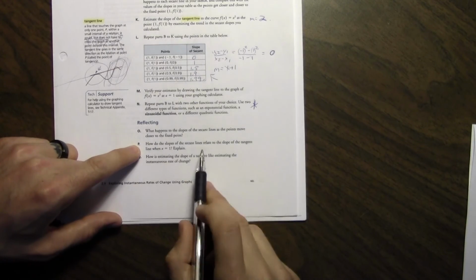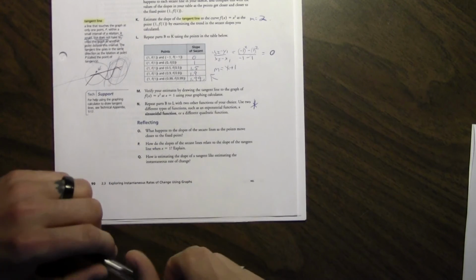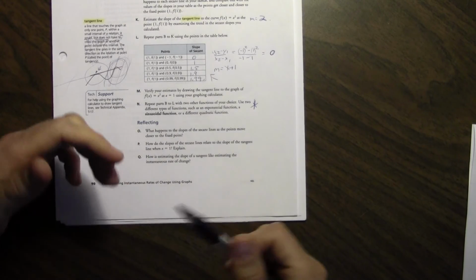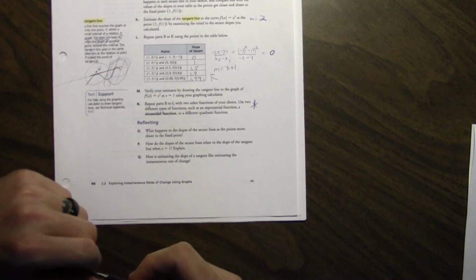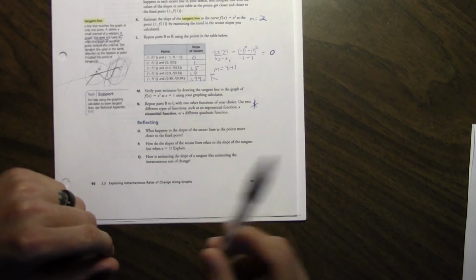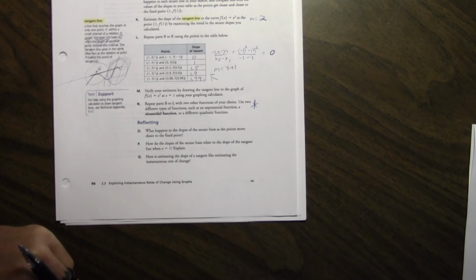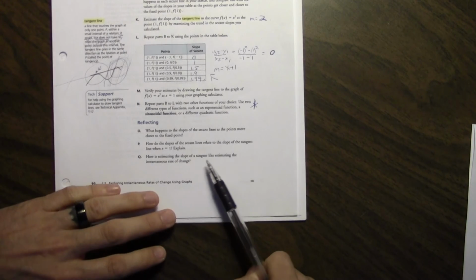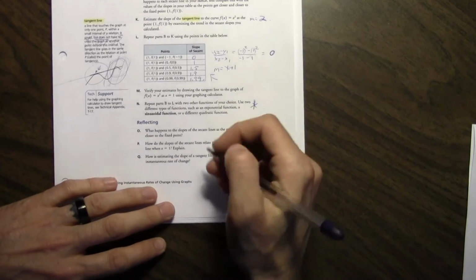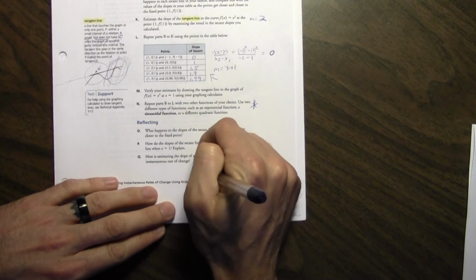How do the slopes of the secant lines relate to the slope of the tangent line when x equals 1? Okay, this is all we've talked about the whole lesson, right? They become the tangent line as the difference between the 2 points becomes less and less. How is estimating the slope of a tangent line like estimating the instantaneous rate of change?